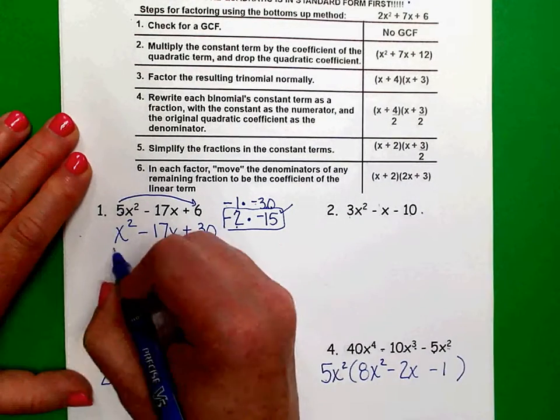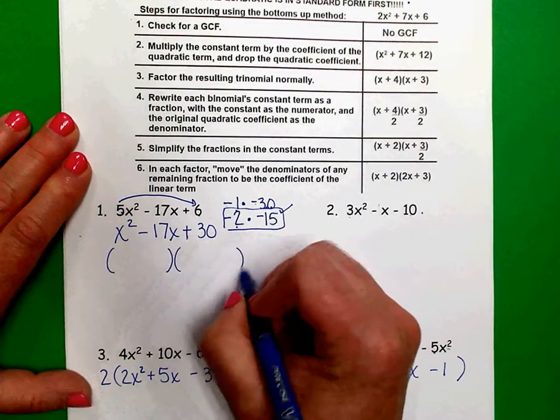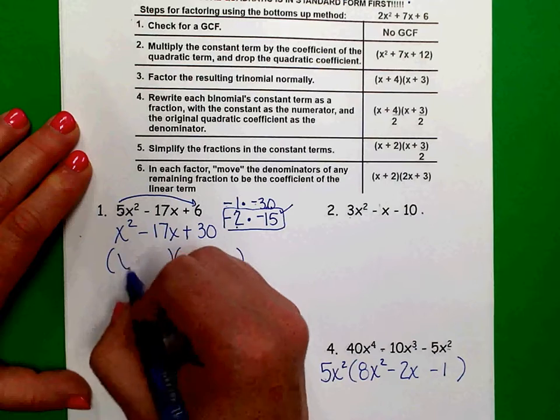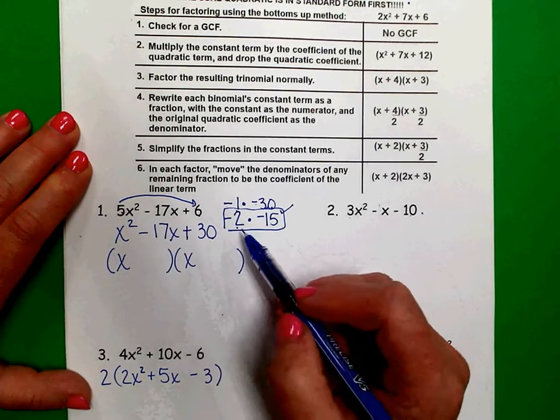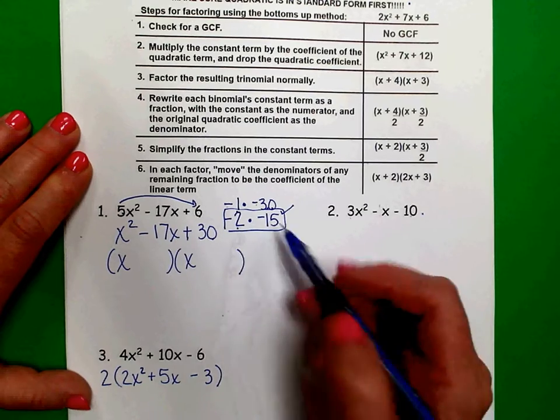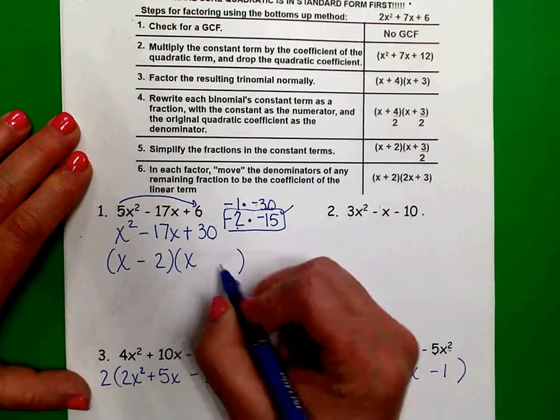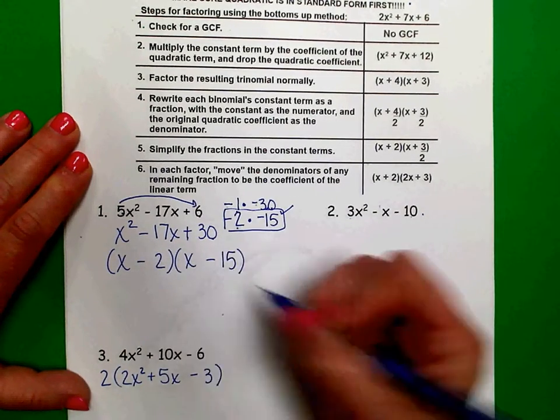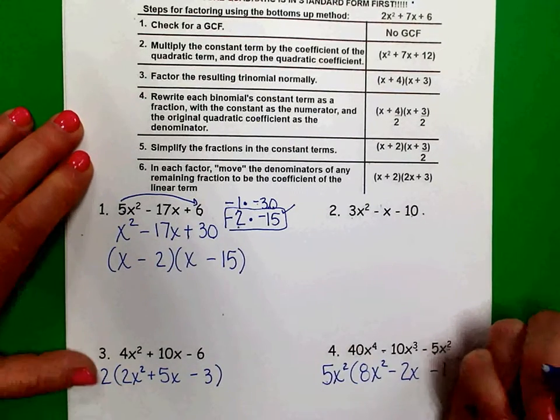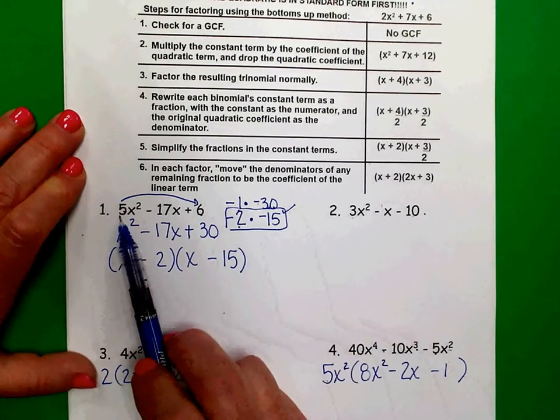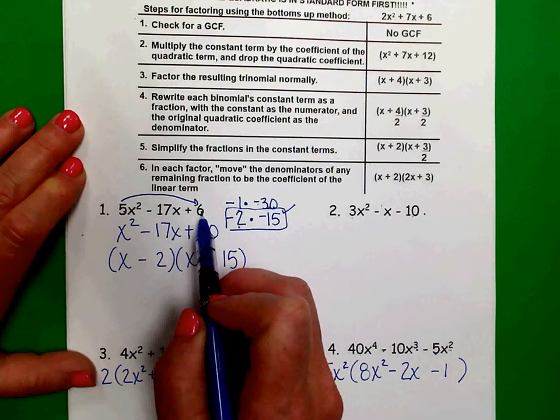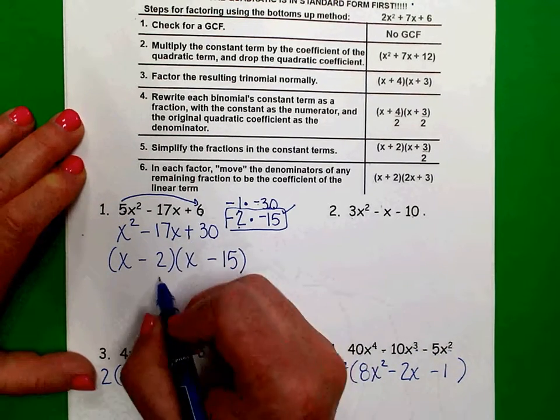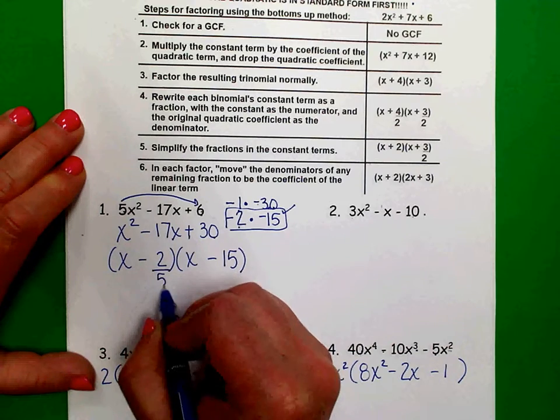I'm going to open two sets of parentheses. My x squared is going to be an x times x. And for the 30, we have figured out that we're going to use a negative 2 and a negative 15. Now, we just need to undo what we did with this 5 right here. So since we multiplied this by 5, we're going to divide by 5 to undo that.